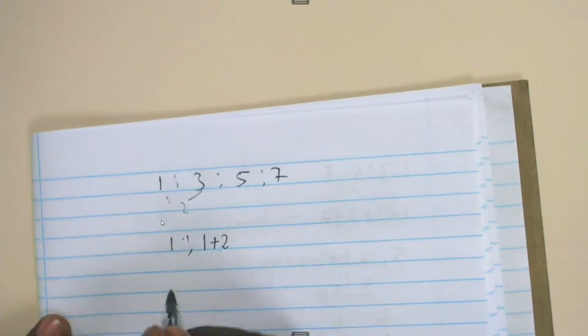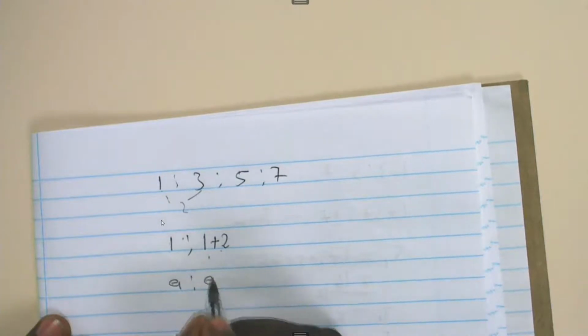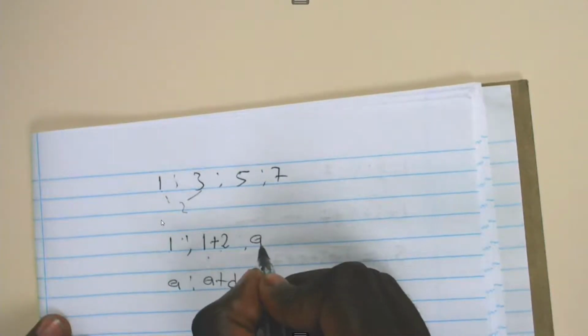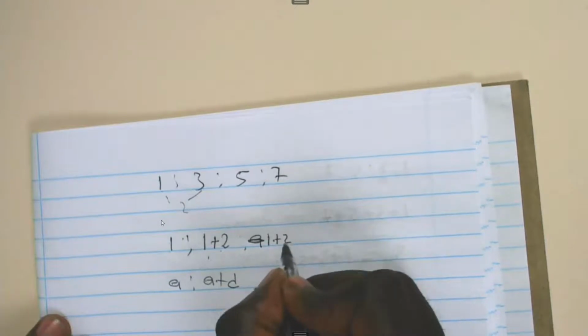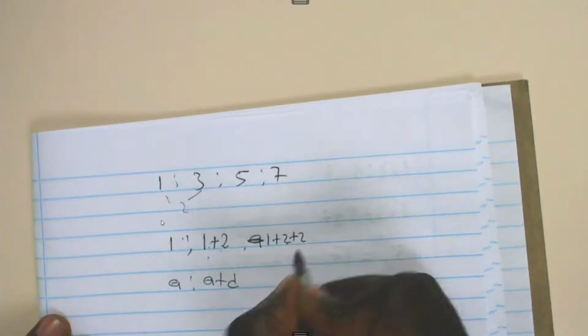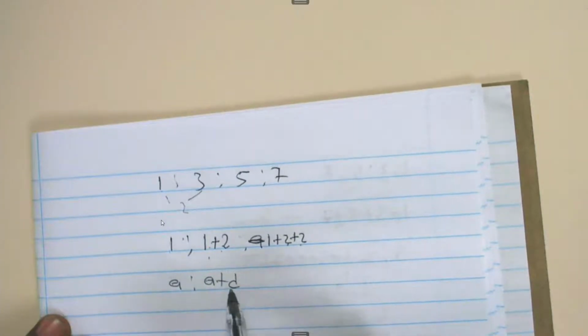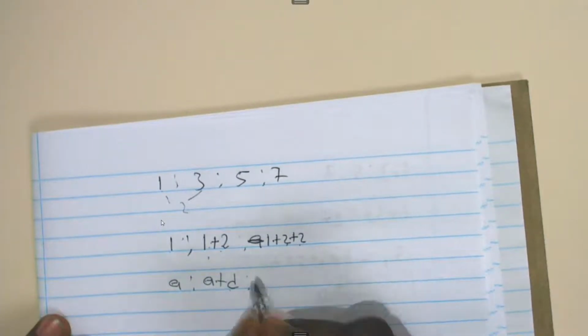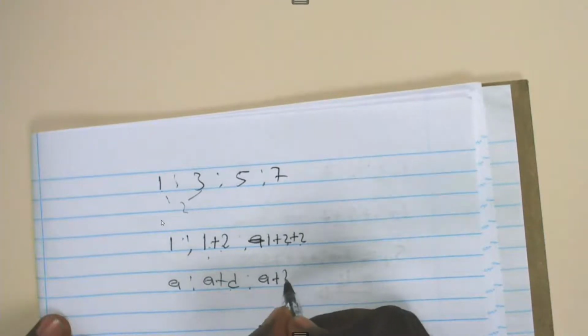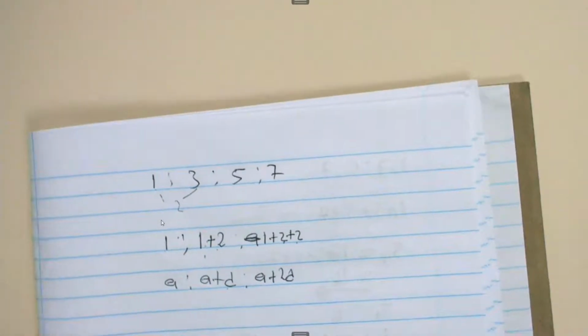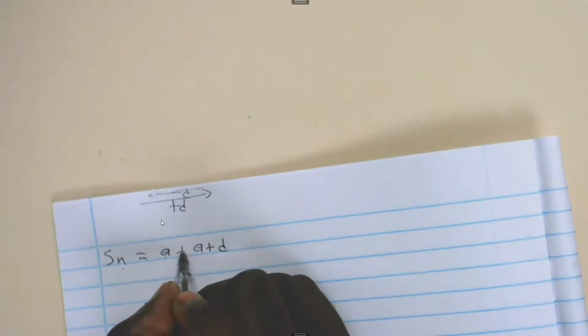Therefore, this is a, and the second term is a plus the difference. And then the third term is 1 plus 2, which is this term, plus 2, which is the difference. How many 2's do we have there? I have two 2's. Therefore, in variable form, it is a plus 2d. Now, let's get back here. The first term, we said it's a. Because it's a sum, I would need the positive sign.